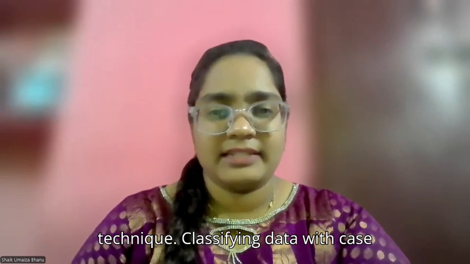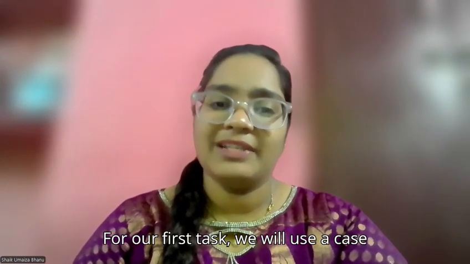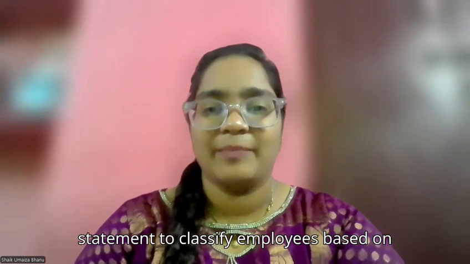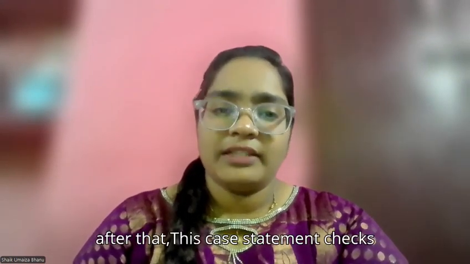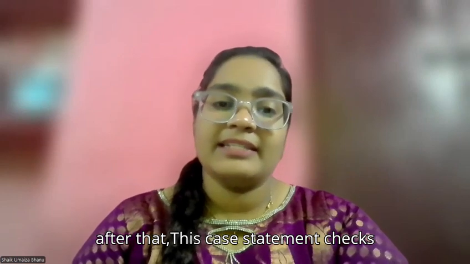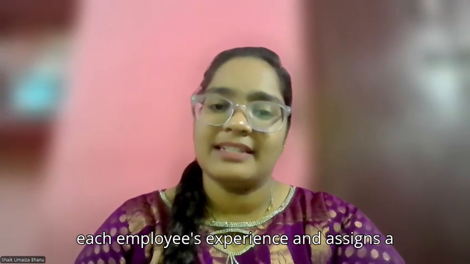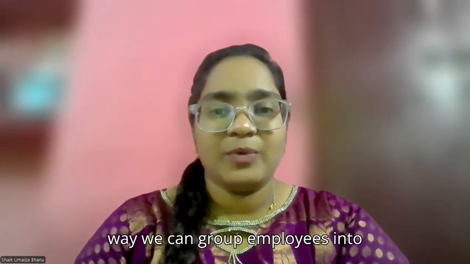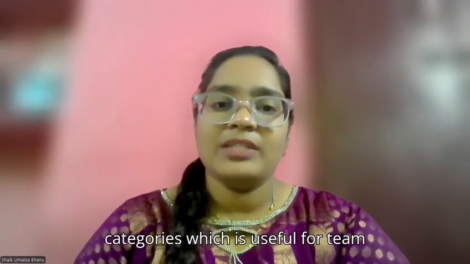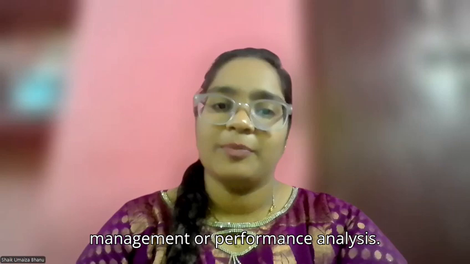Classifying data with case statements. For our first task, we will use a case statement to classify employees based on years of experience. This case statement checks each employee's experience and assigns a label based on their years. This way, we can group employees into categories, which is useful for team management or performance analysis.